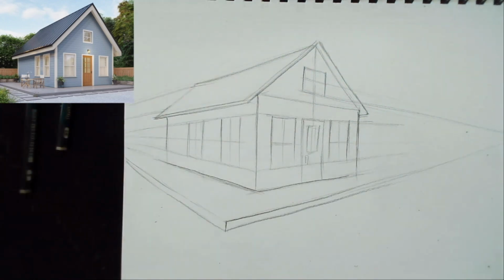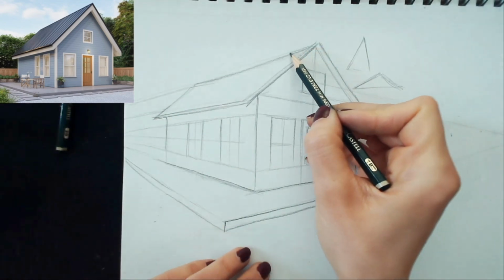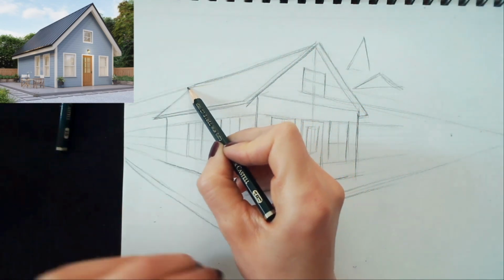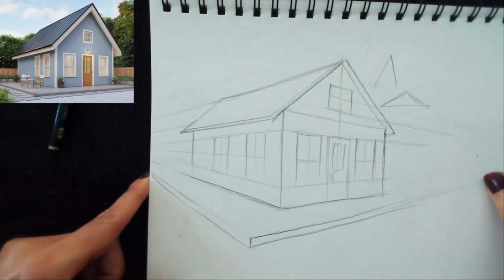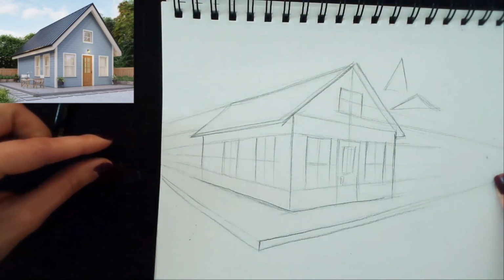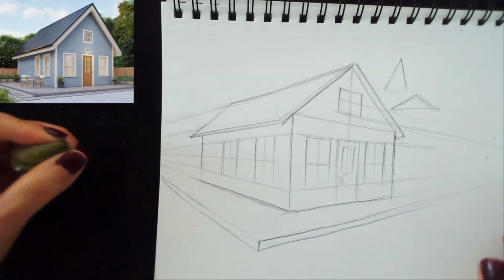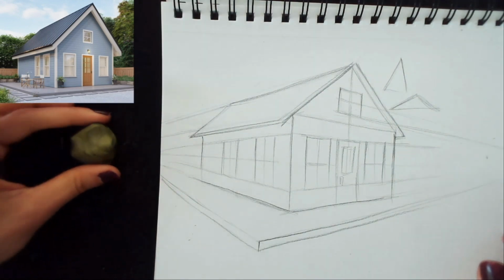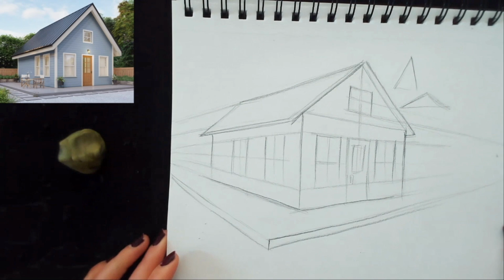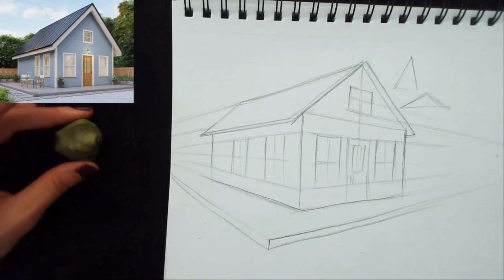Let me check on the chat. How do you get the top angle of the roof and the back angle also? This line needs to go to the vanishing point, so the vanishing point for all of these lines is somewhere around here. Let me just place a little mark. If you see my kneadable eraser, it's a little bit dirty, so sorry about that. And it's a lot larger than the actual vanishing point.